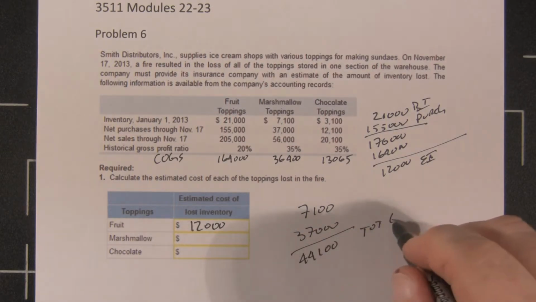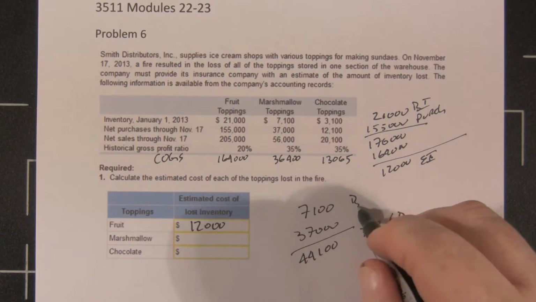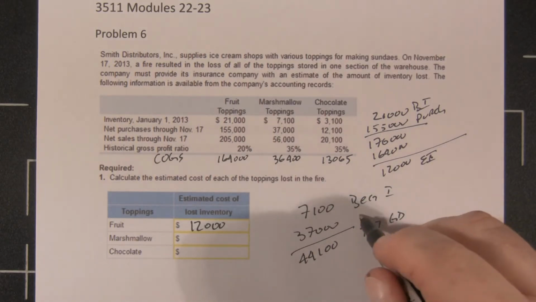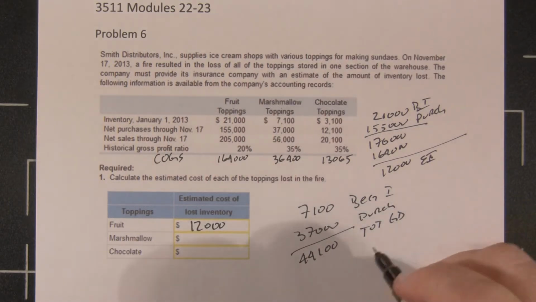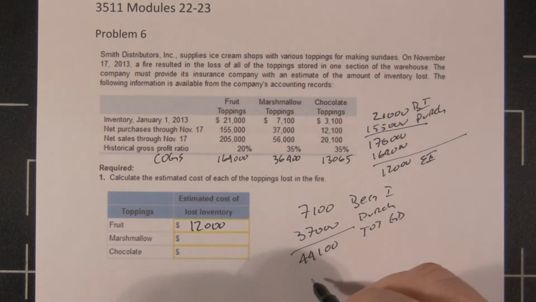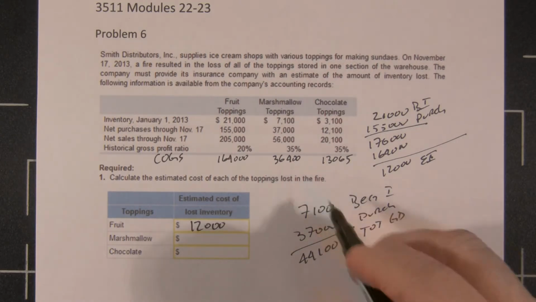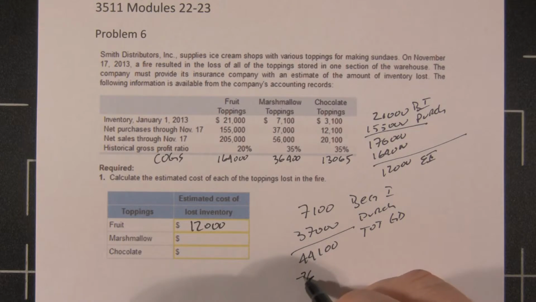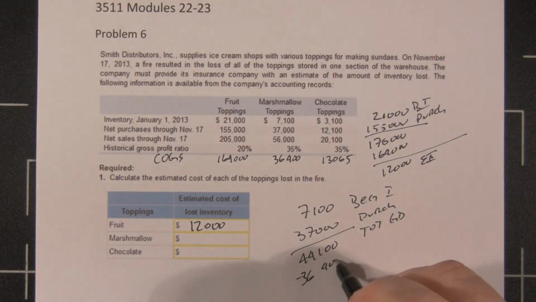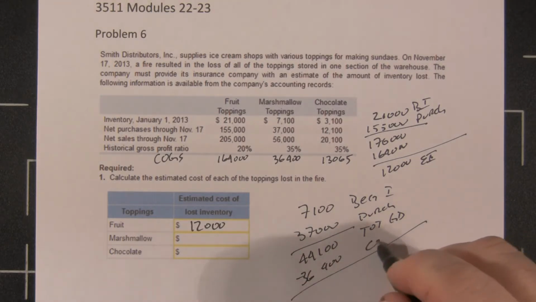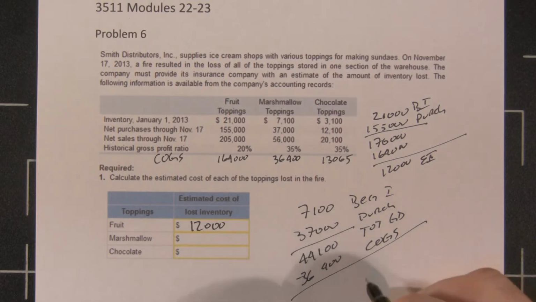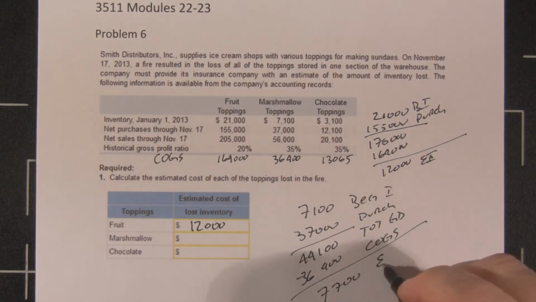Total goods, beginning inventory, purchases. Then I have my cost of goods sold that we figured out, minus 36,400. So my ending inventory, 7,700.